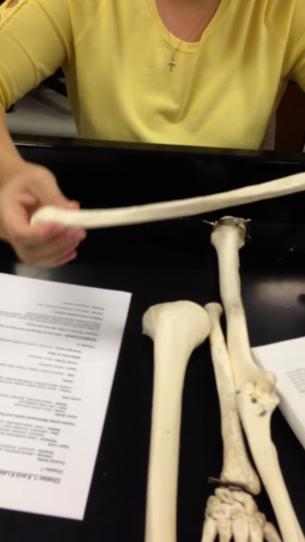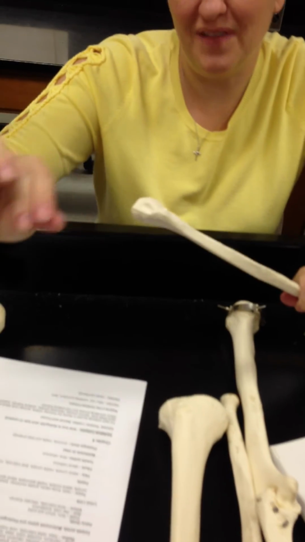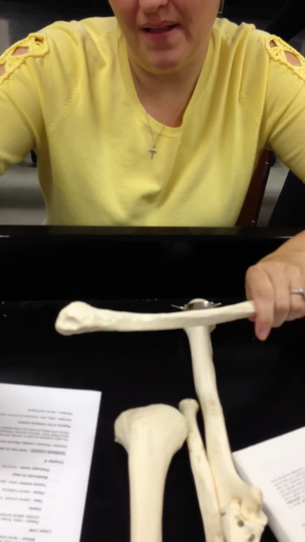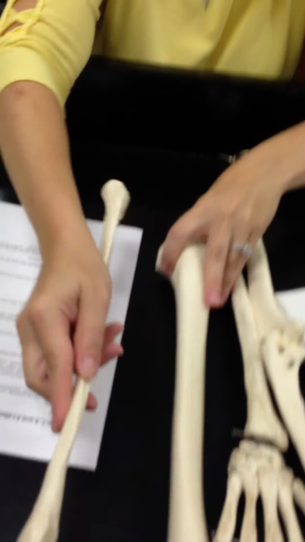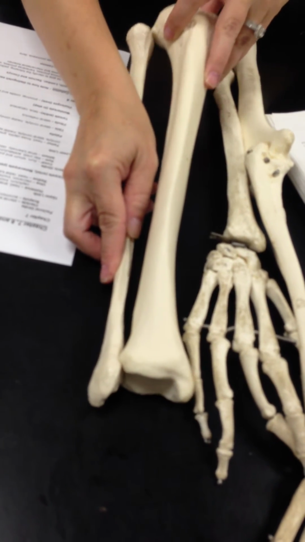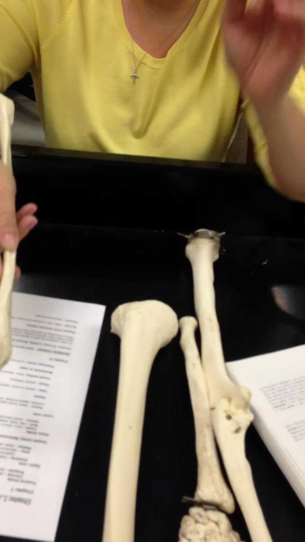And I know, again, another one you have to look at. You see how much flatter that is, like the acromion, and this has a little divot in it? So this is going to be the lateral malleolus. This makes up the outside of the ankle. Okay? So this is the lateral malleolus of the fibula.